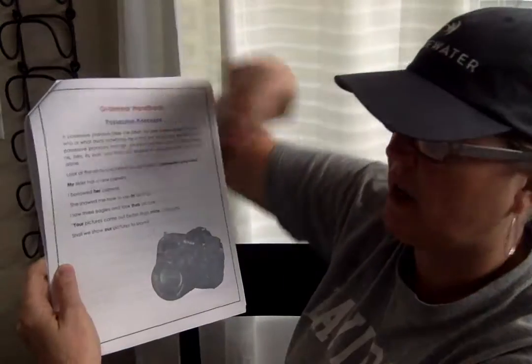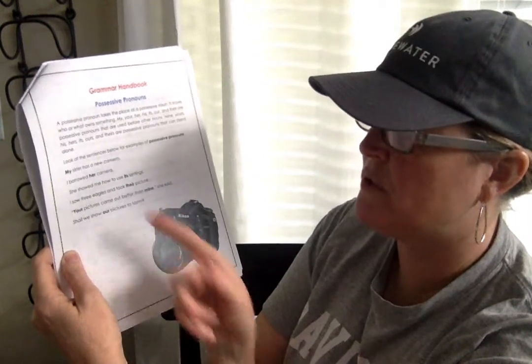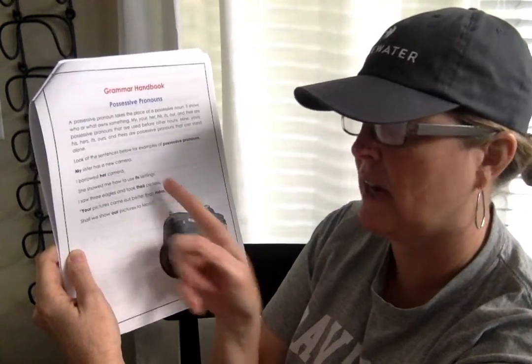My sister has a new camera. So my name's Christy. So instead of saying Christy's sister has a new camera, we would say my sister, because it's me, my sister. I borrowed her camera. My sister is Melissa. So instead of saying I borrowed Melissa's camera or I borrowed my sister's camera, we'd say her camera. Okay? She showed me how to use its settings. So instead of saying the camera's settings, we're going to say its settings.